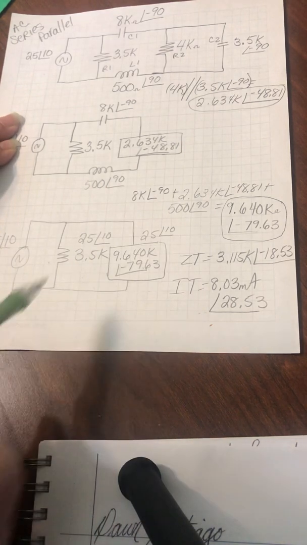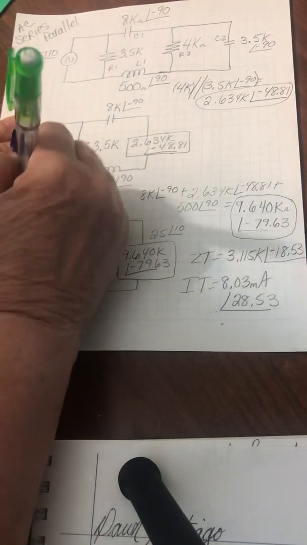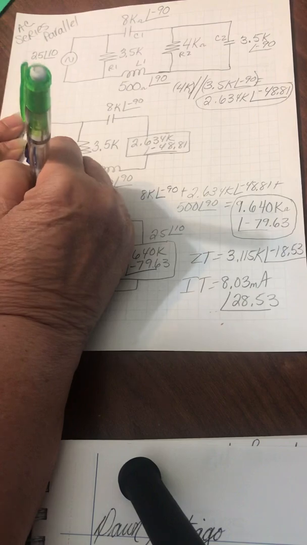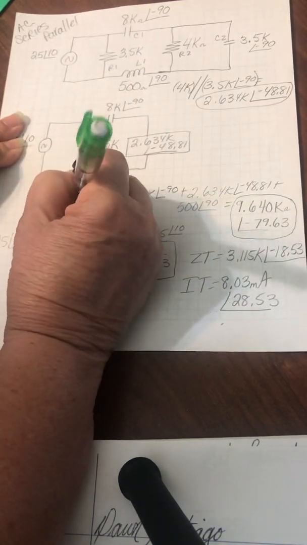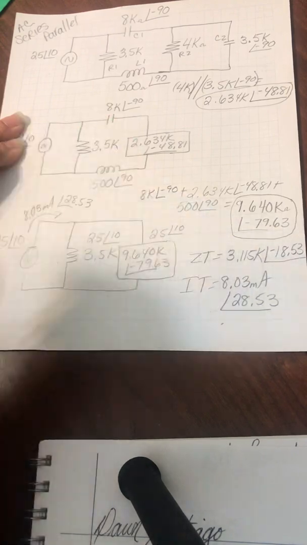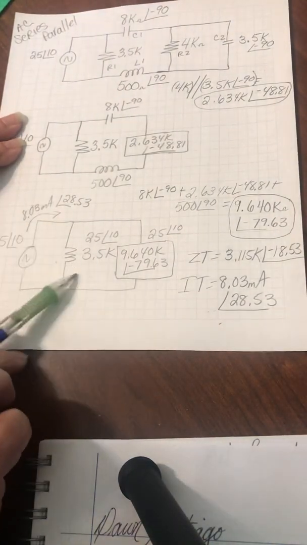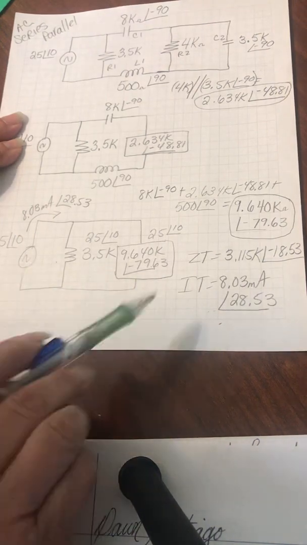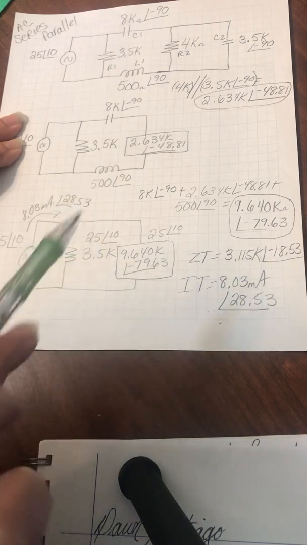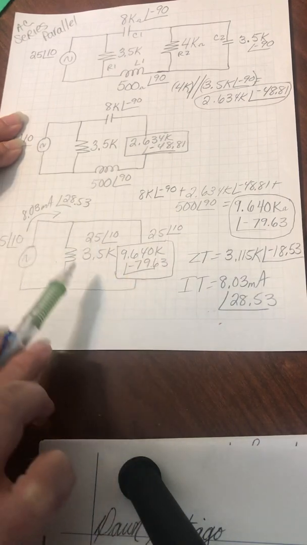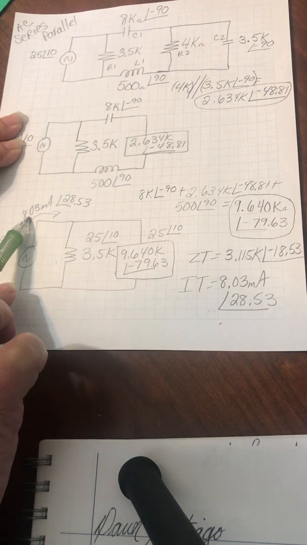28.53. So now we know that we have I total coming in of 8.03 milliamps at an angle of 28.53. So that helps us determine if these two currents are correct, because in a parallel circuit, voltage is constant, but current is additive. So this current and this current must add up to the I total.